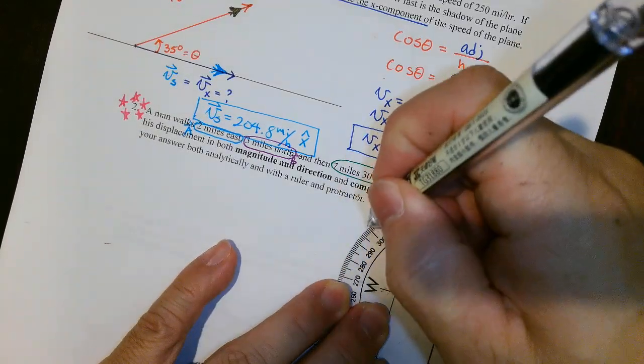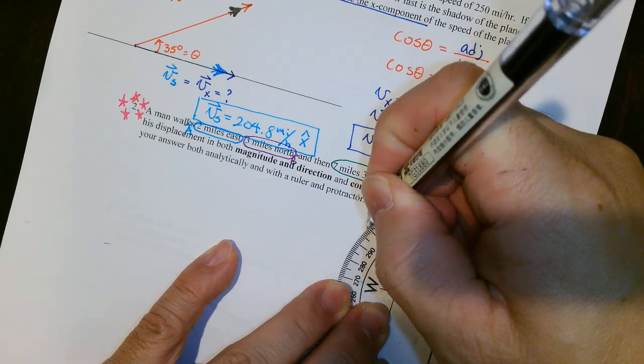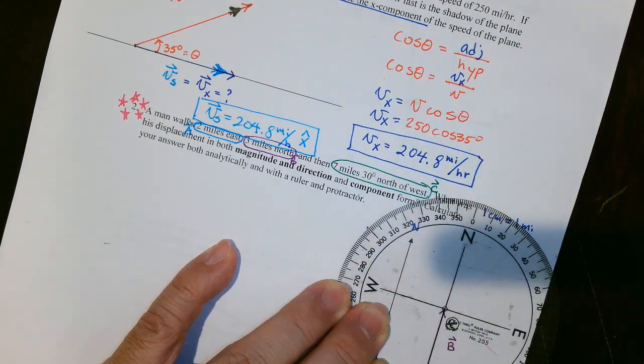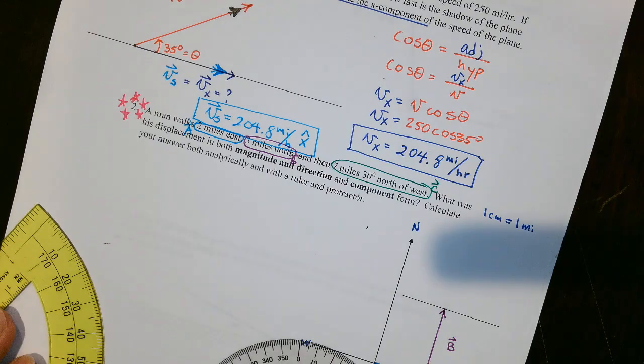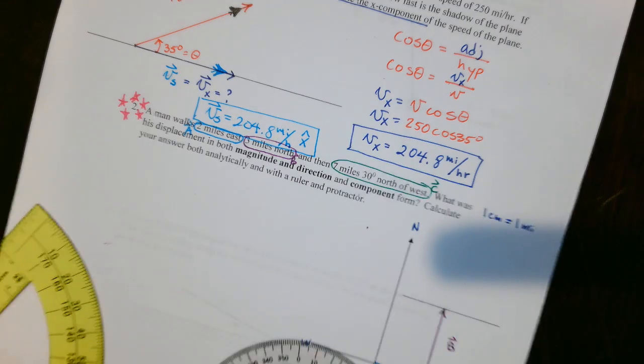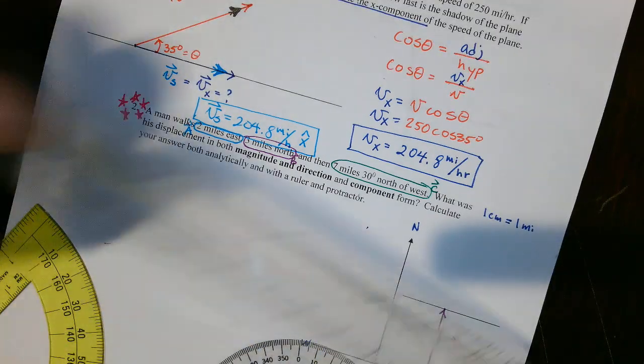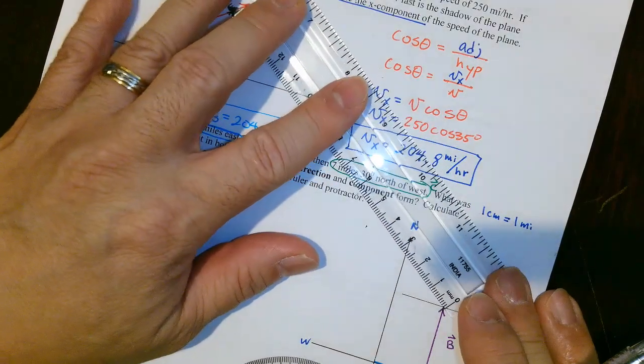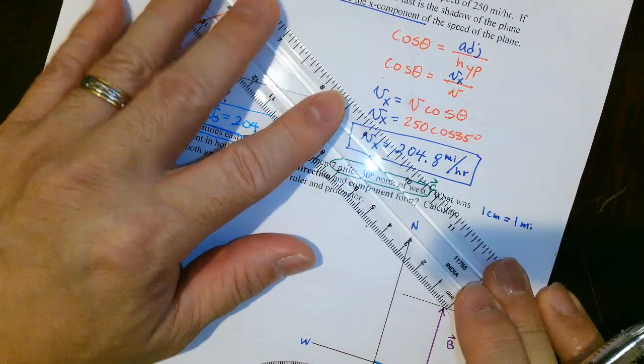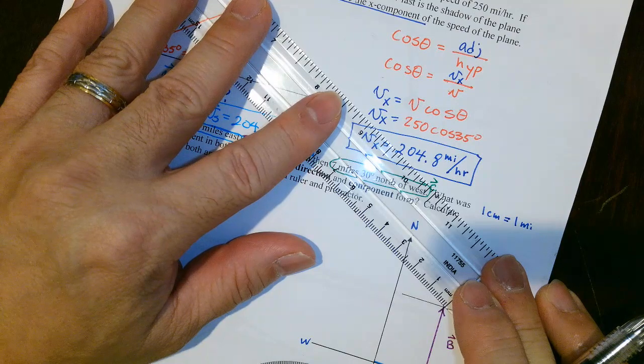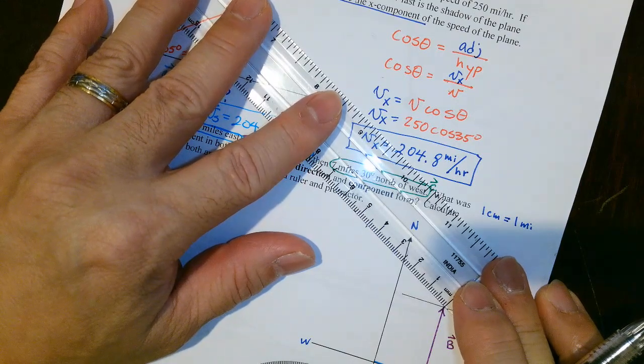So this is my bearing, right? That's my bearing. And I'm going to go 7 miles along that direction. All right. So here, from the tip of my B, I'm going to go 7 miles along that direction.